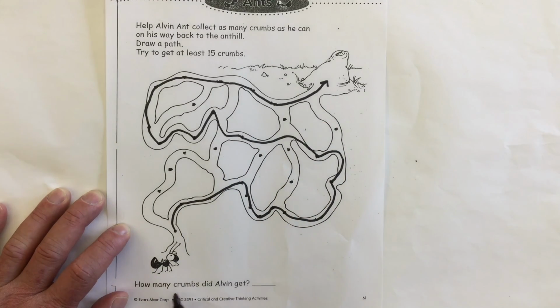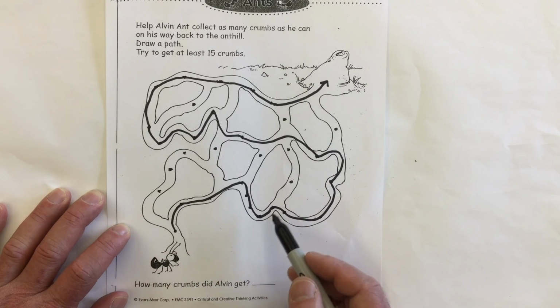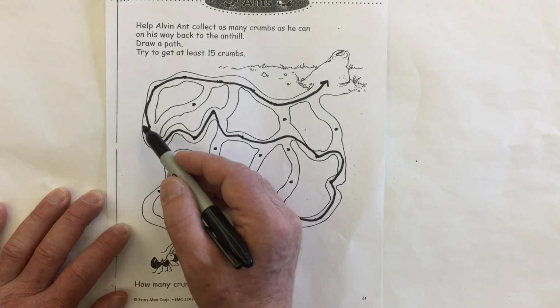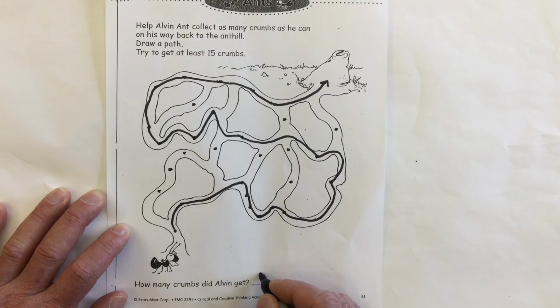It says, how many crumbs did Elven Ant get? 1, 2, 3, 4, 5, 6, 7, 8, 9, 10, 11, 12, 13, 14, 15, 16, 17, 18, 19, 20, 21. Got at least 22, I think.